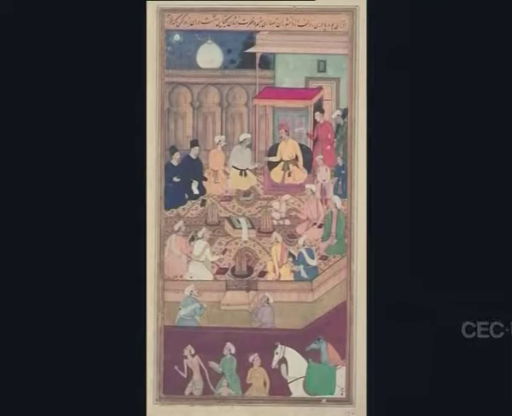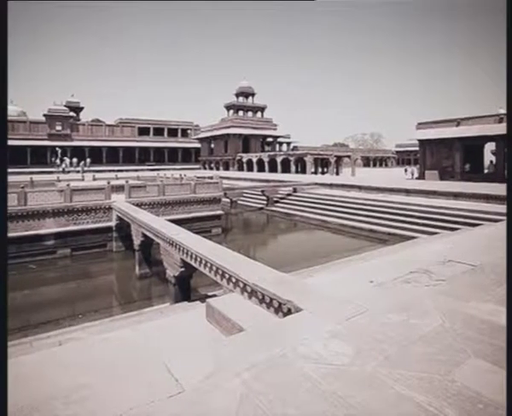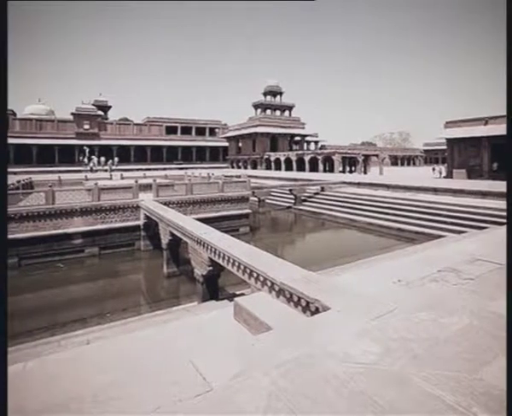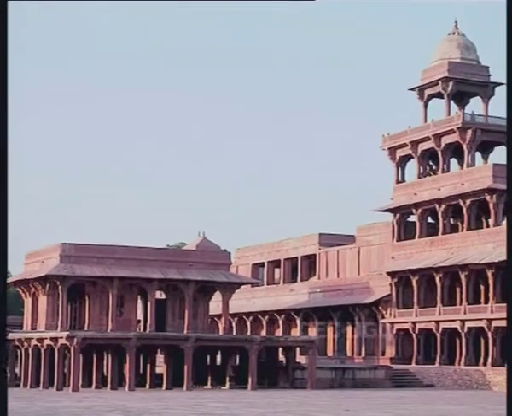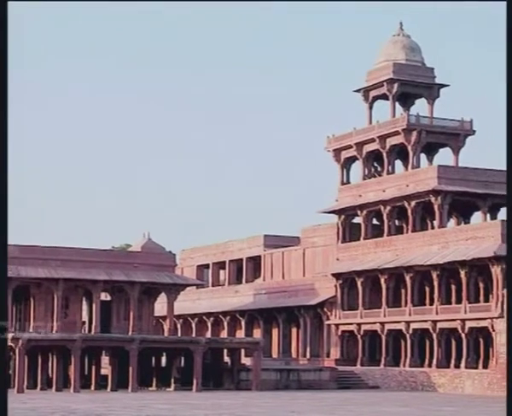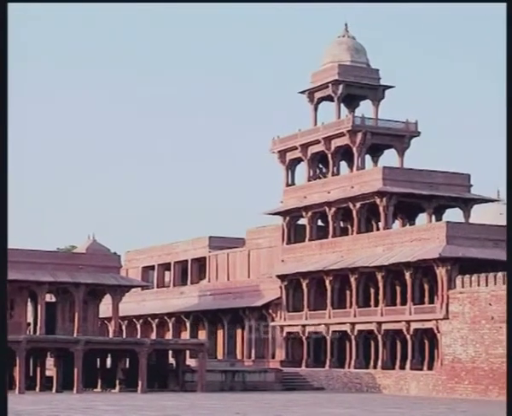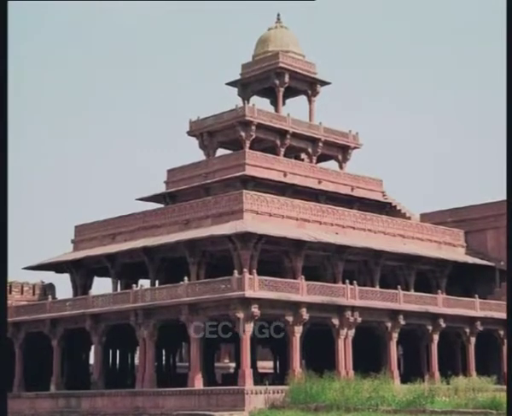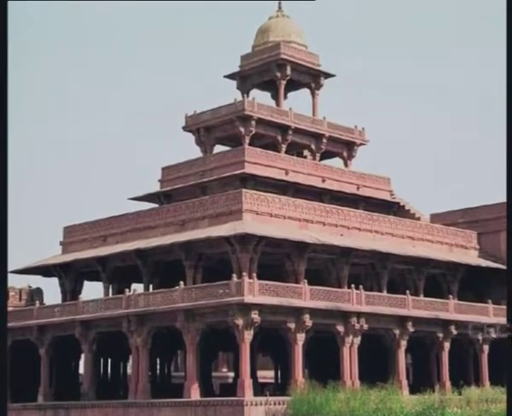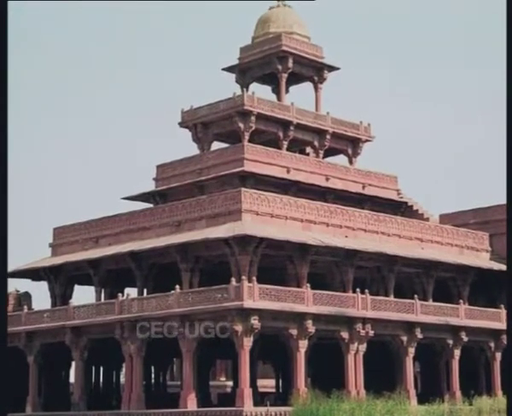Now, very close to the Haram Sara, there is a two-story building which is called Hawa Mahal. The scholars have decided that this is a Persian influence, a resting place for Akbar. And close to it, there is a four-story building called Panch Mahal. The Panch Mahal is entirely built on pillars which could be seen. On the ground floor, there are 84 pillars, and the total number of pillars was 177. It has been stated that this is also a Persian influence, and one could go on the top and rest and relax, which perhaps Akbar did.